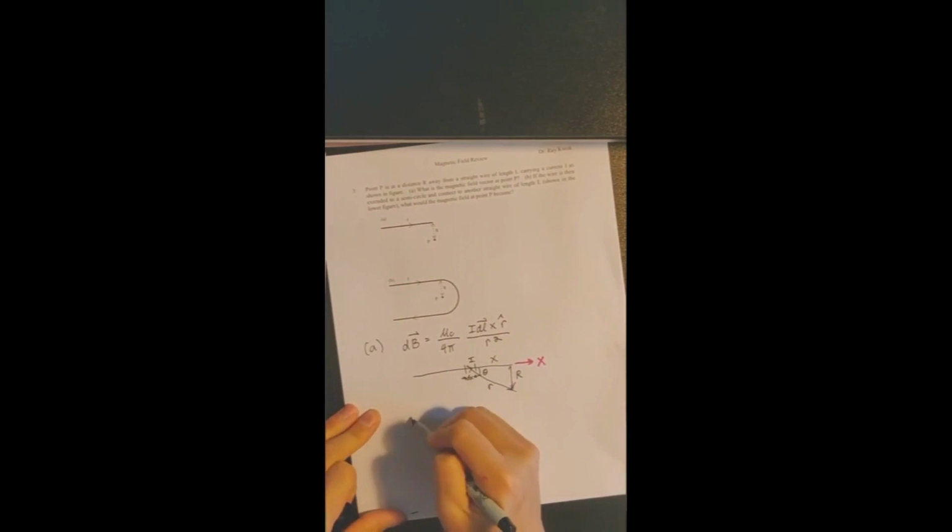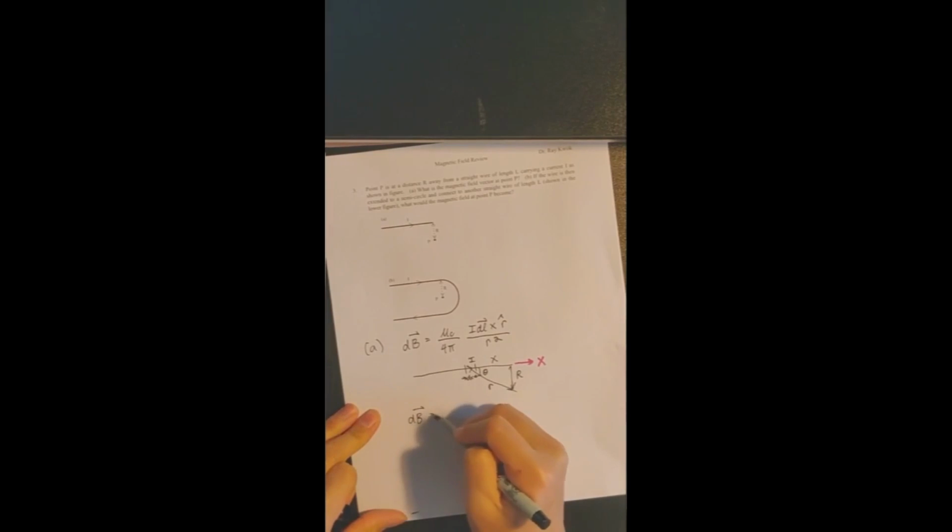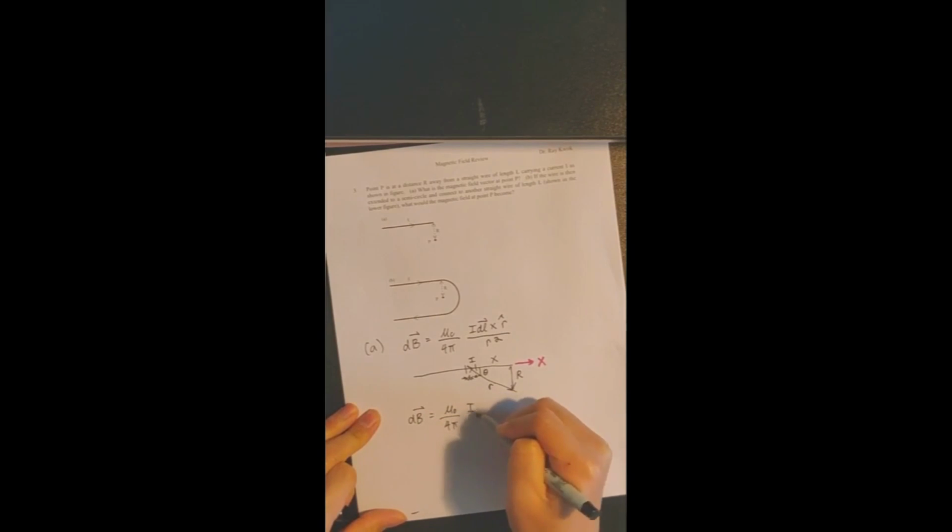So if I was to rewrite the equation to how we label this diagram, it will be as follows. dB, everything will be the same except it will be I dx cross r-hat over r squared. And now we just simplify this problem and plug in what we know.